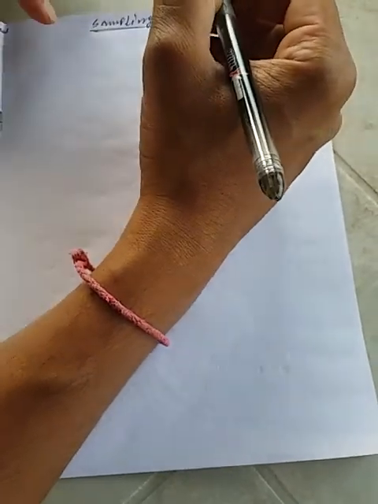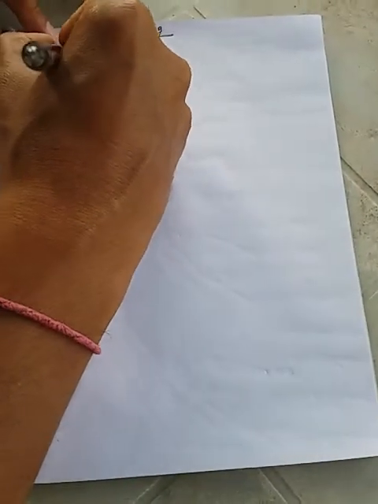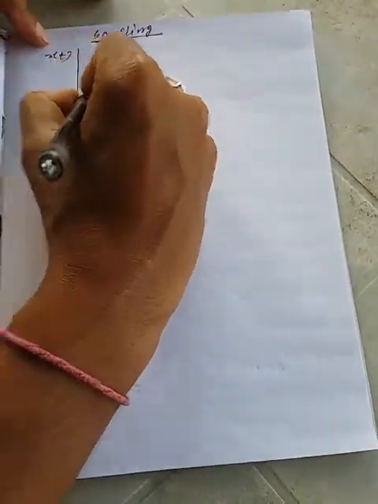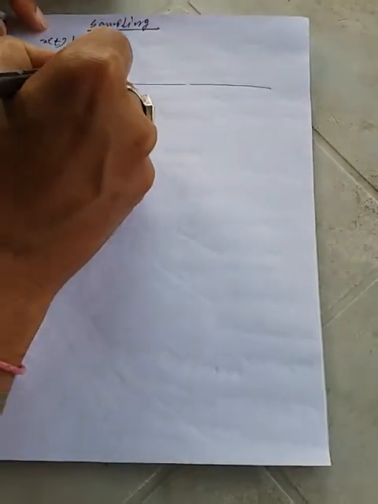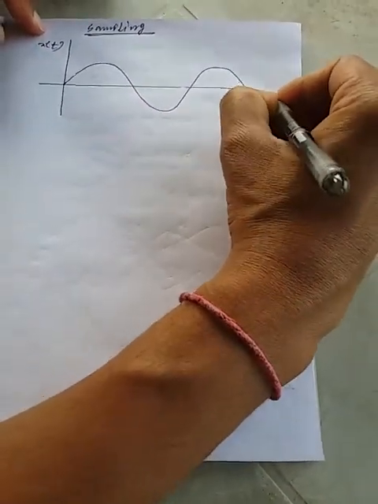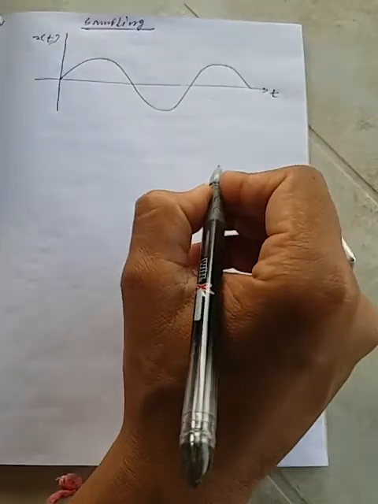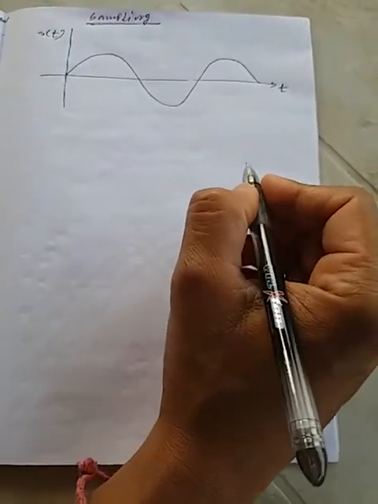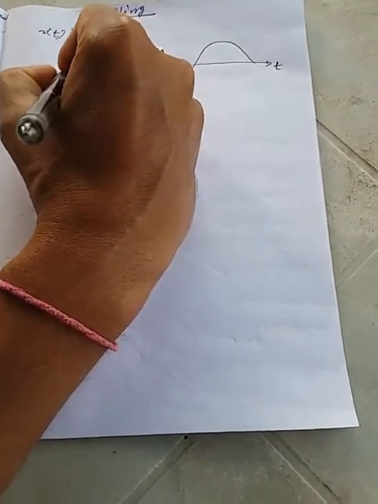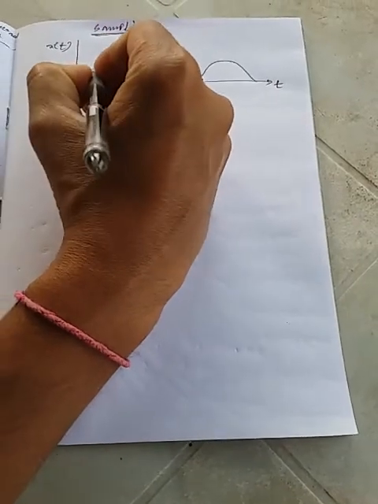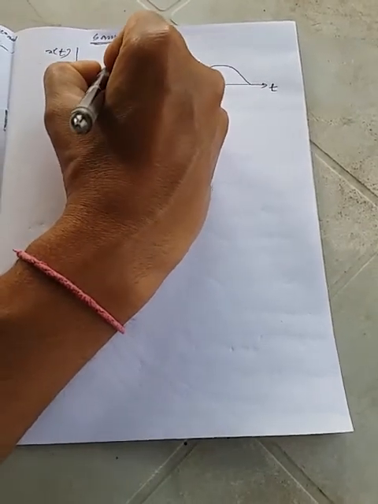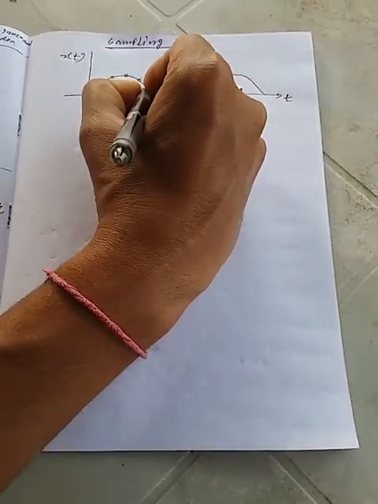Suppose a continuous time signal is represented by x(t), and its waveform looks like this. It is a sinusoidal waveform, and here is t, continuous time t. Now we have to sample this signal. Sampling means taking samples of this signal at regular intervals. Suppose here I am taking one sample of this signal. Again, here I am taking one sample. Here also, here, here, here.